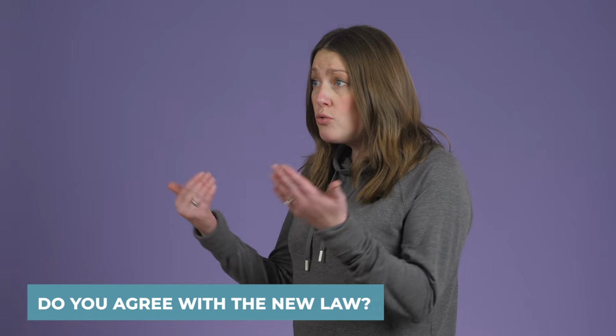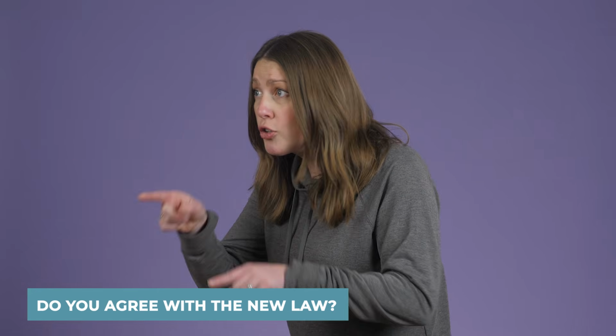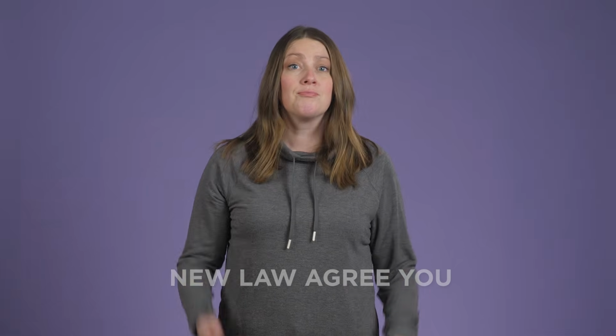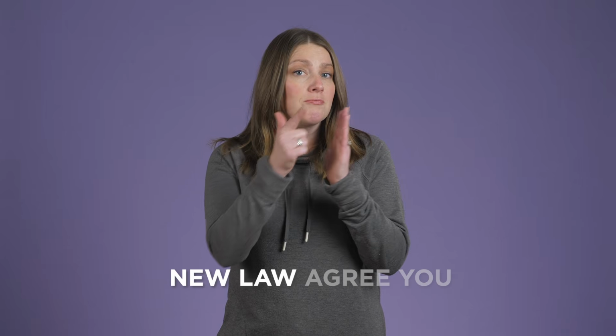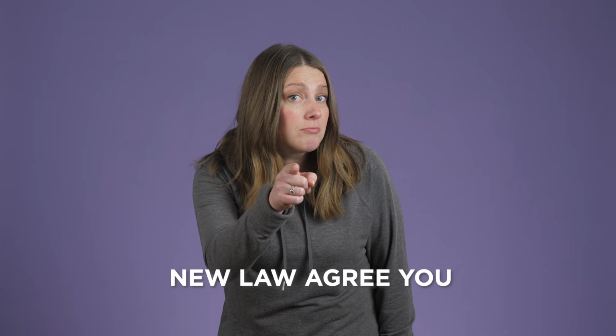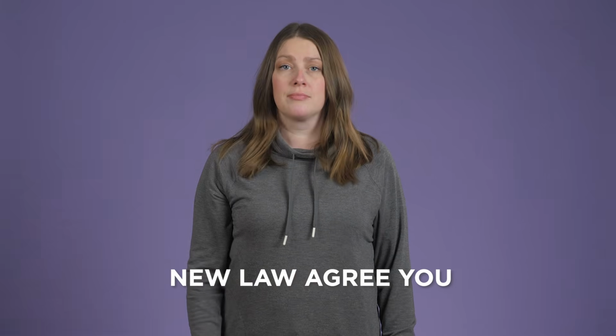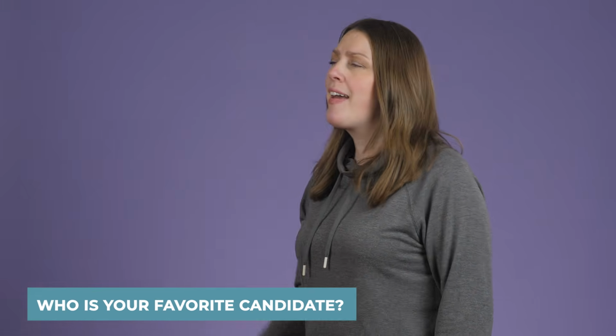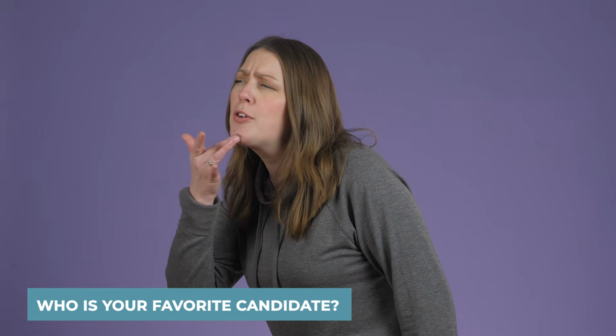Now let's put these signs into sentences. Do you agree with the new law? New law? Agree you? Who is your favorite candidate? Candidate, your favorite who?